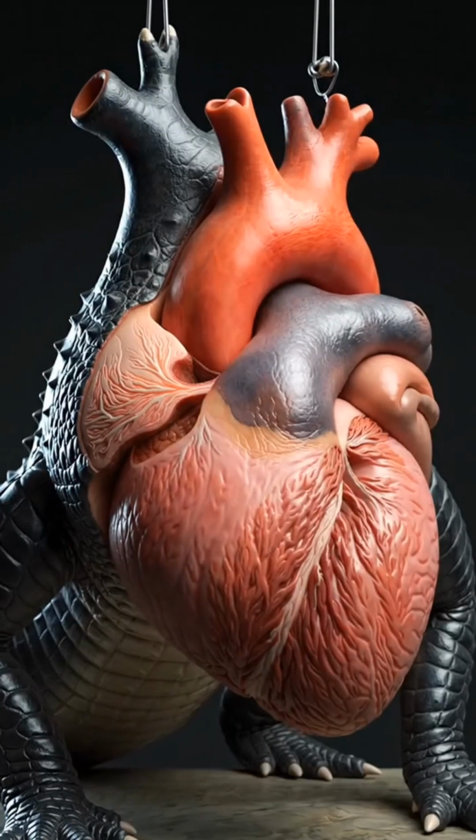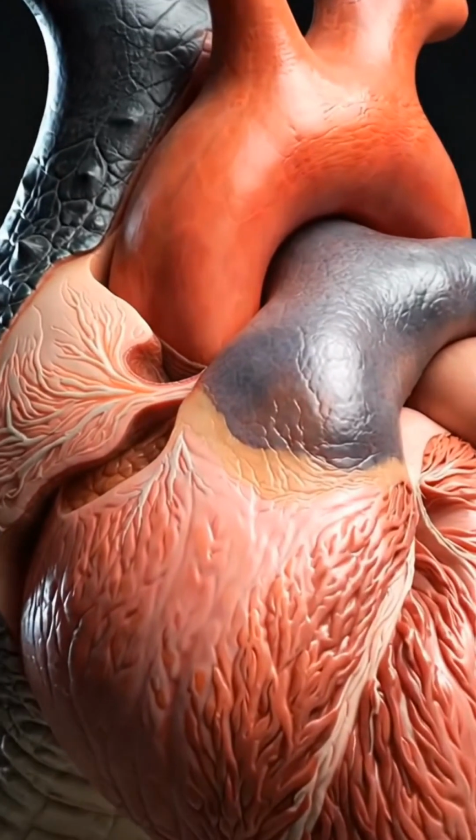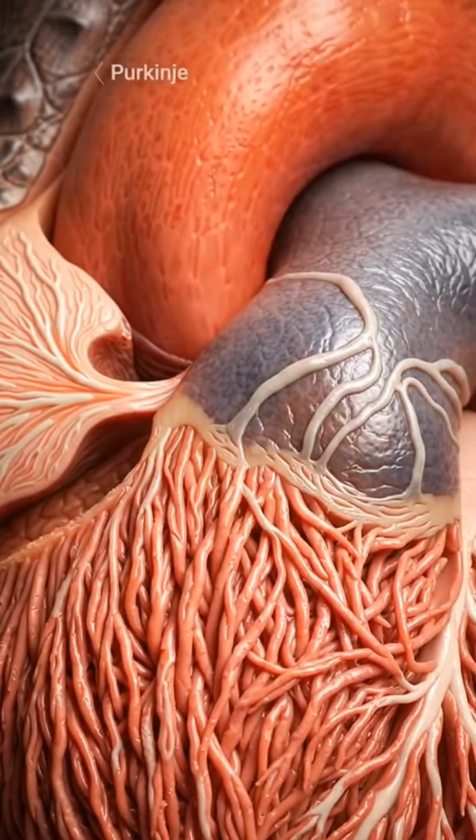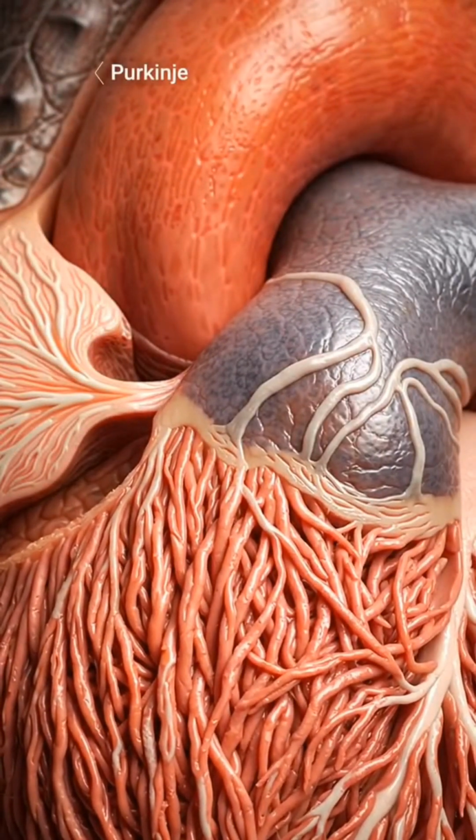As we zoom into the ventricular tissue, the visualization confirms the distinct absence of Purkinje fibers in the alligator myocardium.